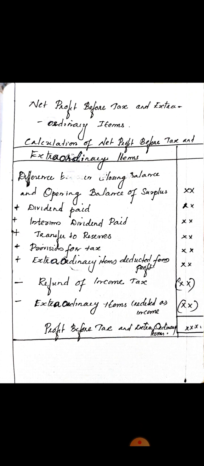Then amounts that are to be added include dividend paid, interim dividend paid, transfer to reserve, provision for tax, and extraordinary items deducted from profit. Then items deducted include refund of income tax and extraordinary income. Profit before tax and extraordinary items is the amount after adjustment.